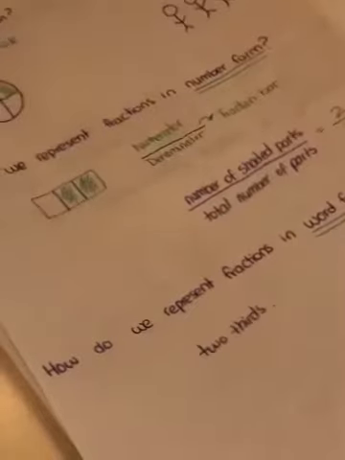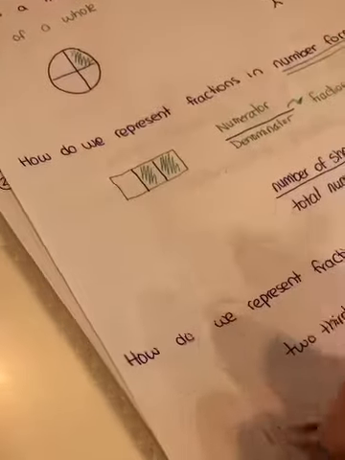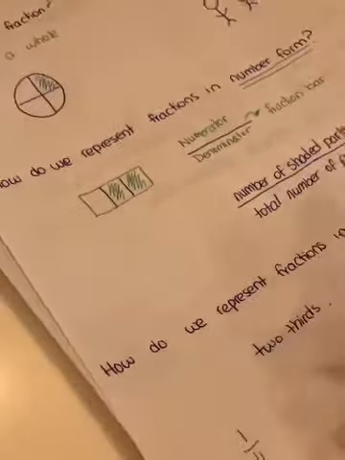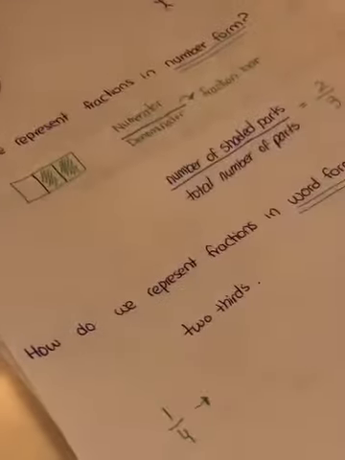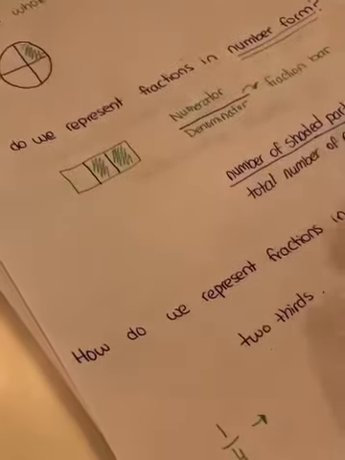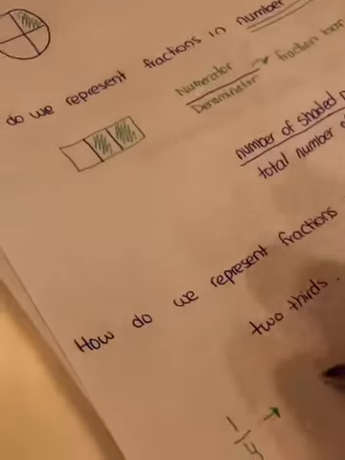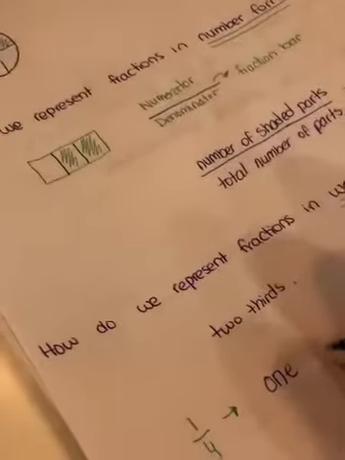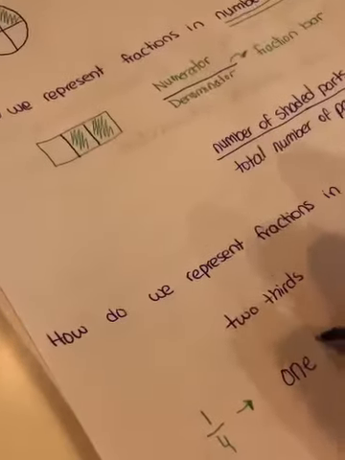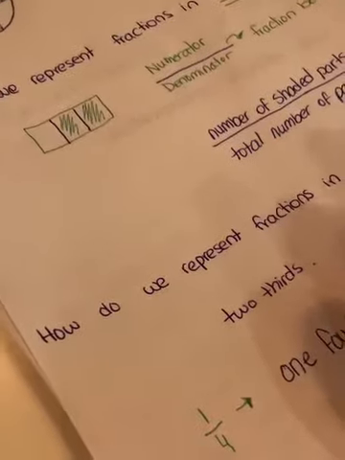Let's give more examples of converting fractions from number form to word form. So, if I have this fraction, how can I convert it to word form? Let's start by writing the numerator in words as it is. So that's 1. And then the denominator, I don't say 4, I say 1/4.